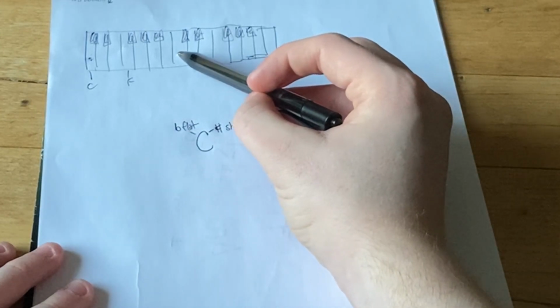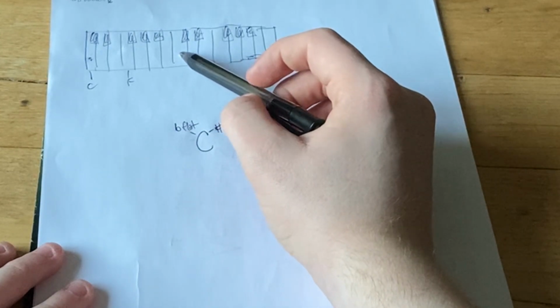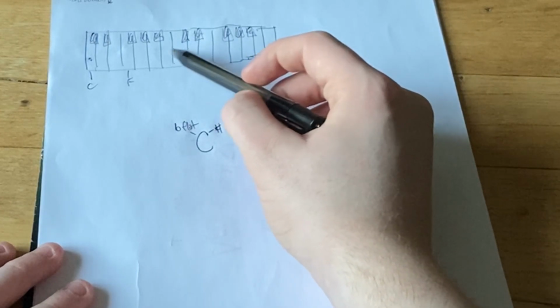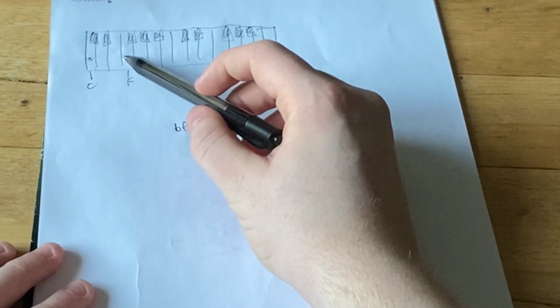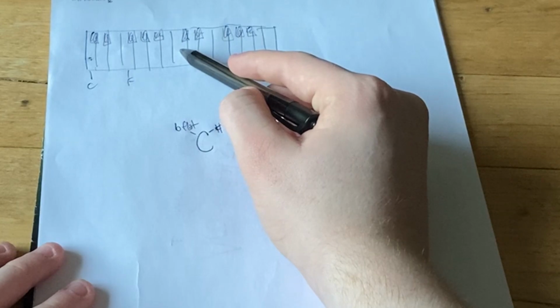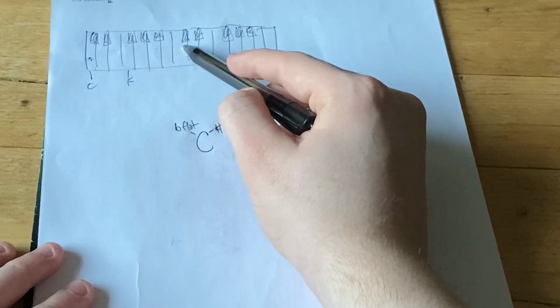But there's a little interesting thing that happens here. You have this little break where you have two white keys where there's no black key. And that actually happens twice. You have that here and you have that here. So what does that mean? Well, it means that C flat in this case.